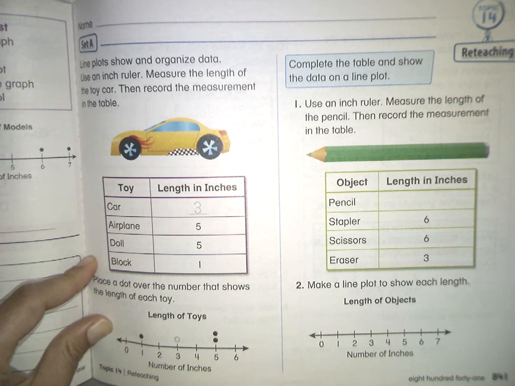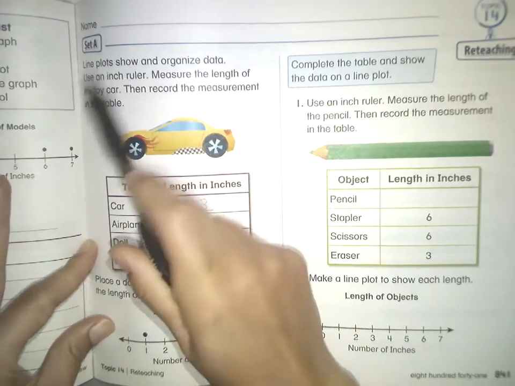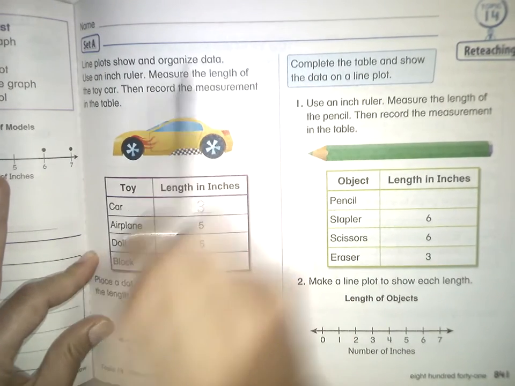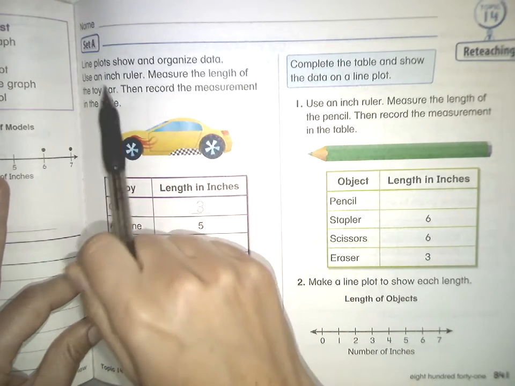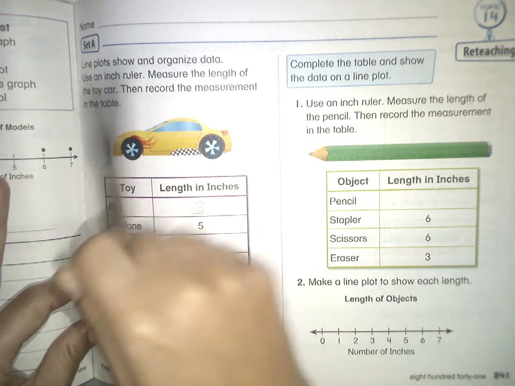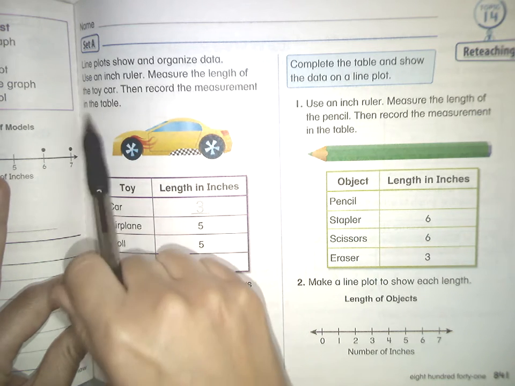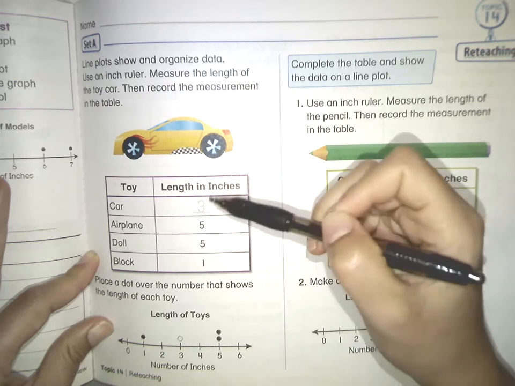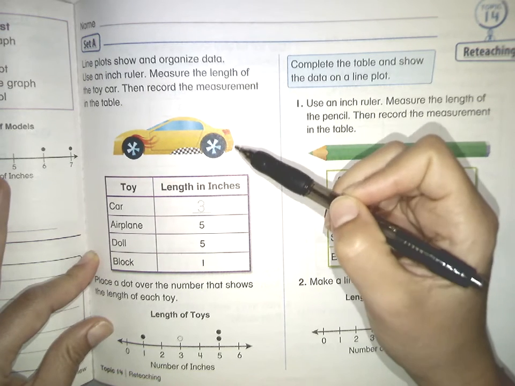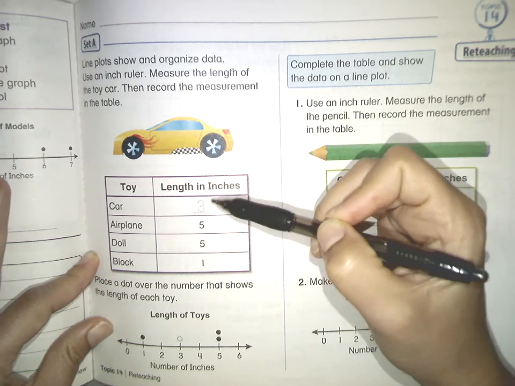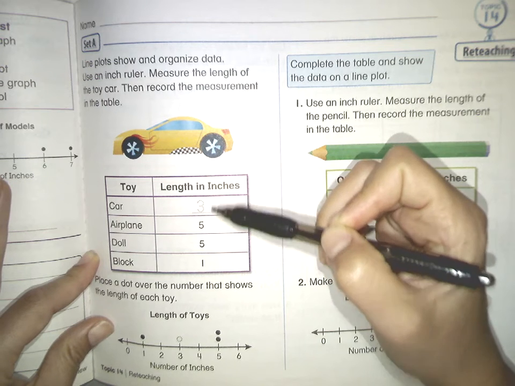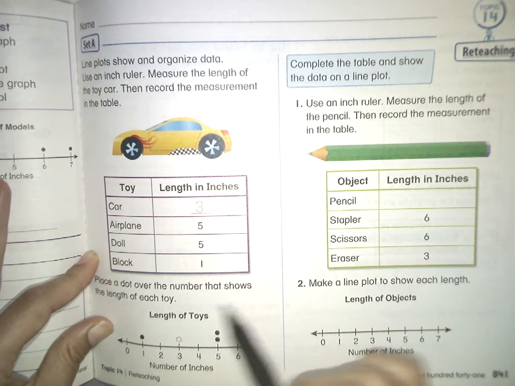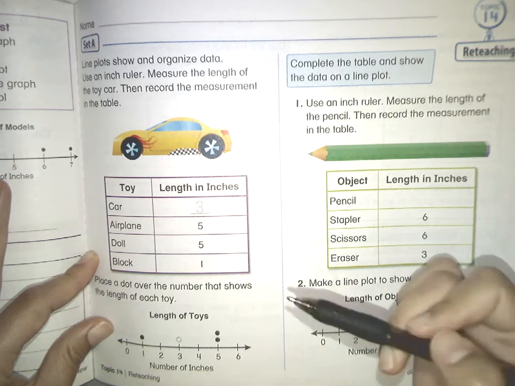Okay, this is the reteaching for topic 14. Set A says, line plots show and organize data. Use an inch ruler, measure the length of the toy car, then record the measurements in the table. Well, they have recorded how long in inches the toy car is for you. It's 3 inches. Place a dot over the number that shows the length of each toy.